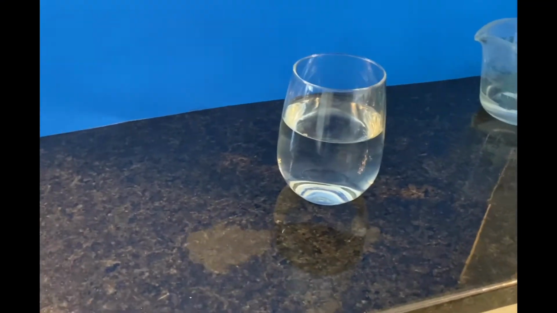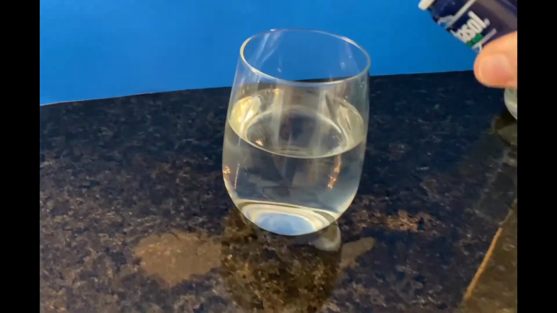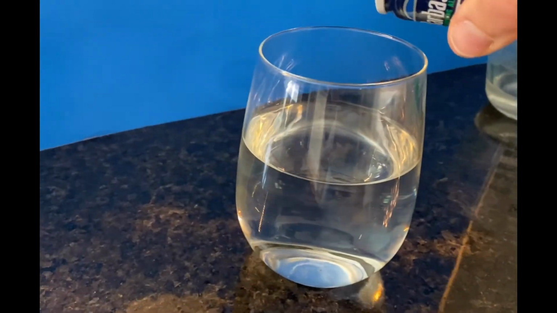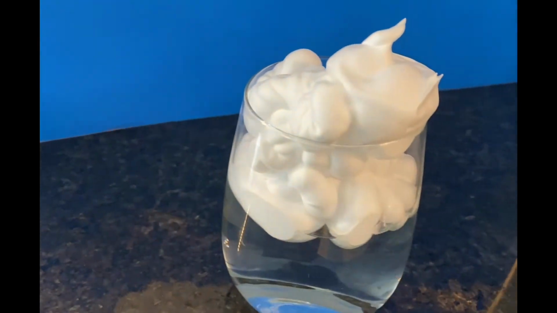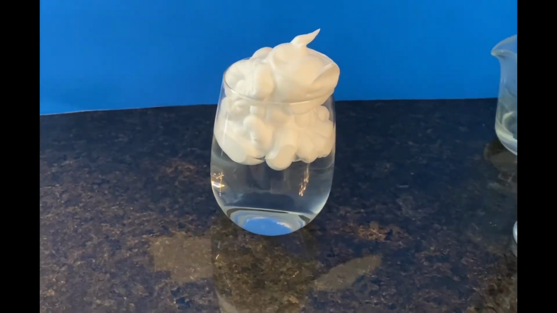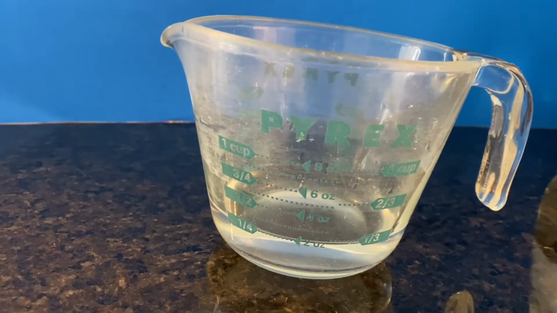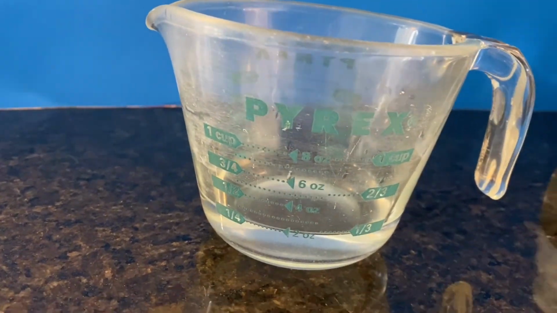The setup for this experiment is quite simple. First, we'll need to fill a glass about 3/4 of the way with water. Then we'll carefully add shaving cream to the water surface so that it resembles a cloud. Next, we're going to set this aside, allowing a few minutes for the shaving cream to fully settle on top of the water.